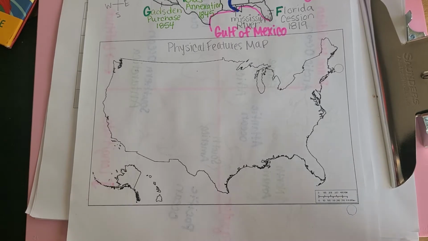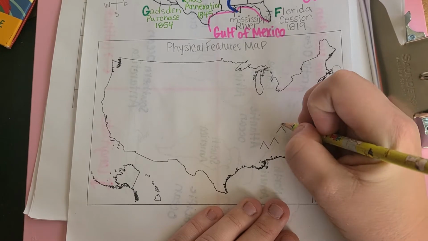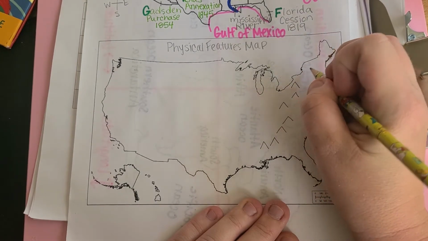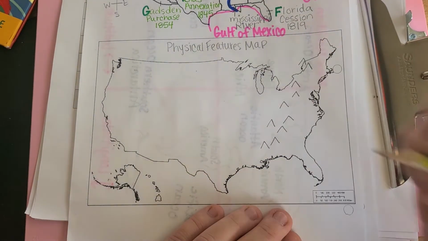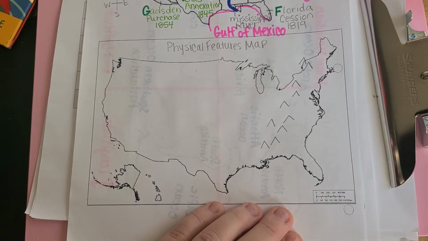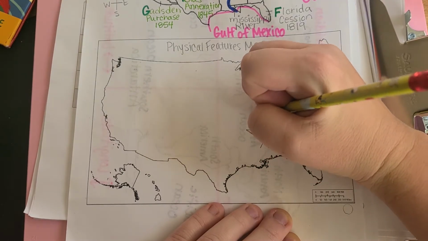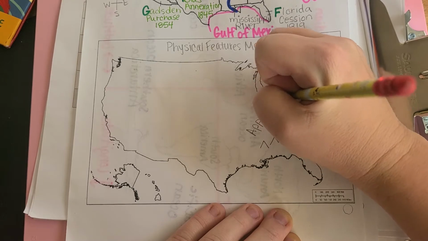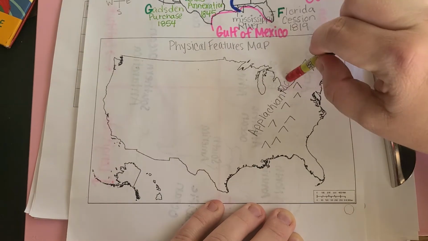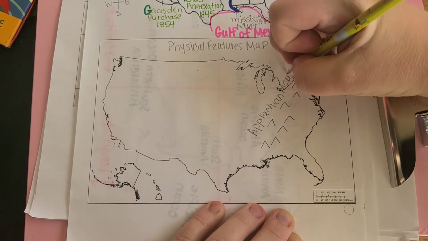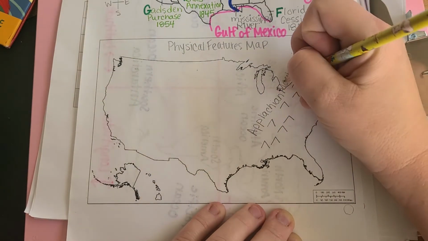So let's get to labeling. This mountain range over here is called the Appalachian Mountains. And sometimes people laugh and they're like, that's Appalachian, but it's actually said Appalachian. So here you go. This is a mountain range. I just spelled mountain wrong. Goodness. This is a mountain range. So that means there's a bunch of mountains in here, like all over here.